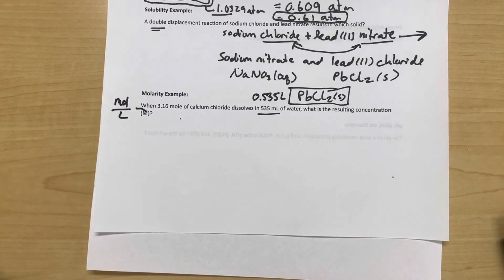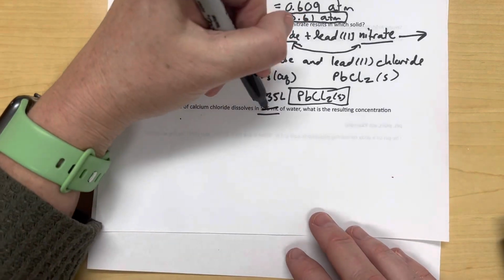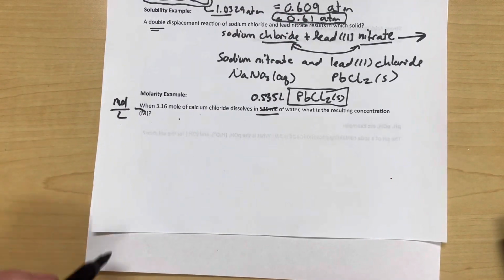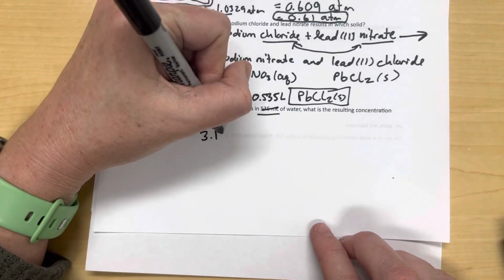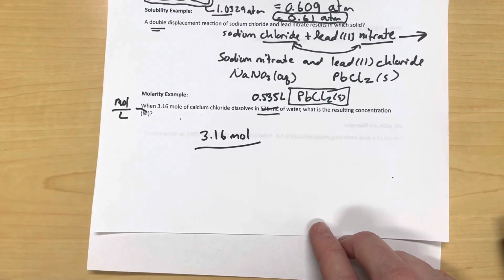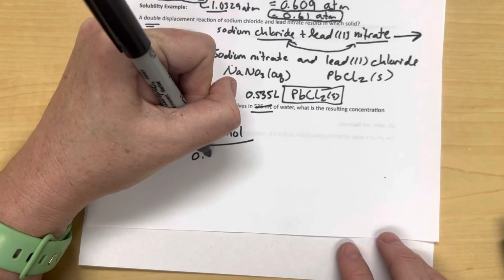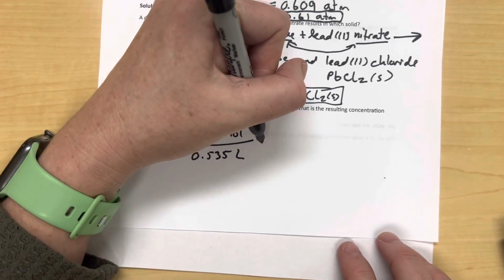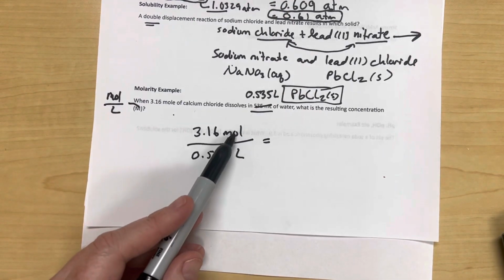So our question becomes relatively straightforward. Do we know the mole and do we know the liters? Yes, we know the mole. It's 3.16 mole. Do we know the liters? Yes, we do. 0.535 liters. And that's the only way you get resulting units of mole over liter.